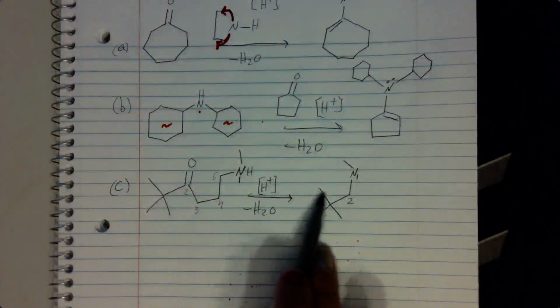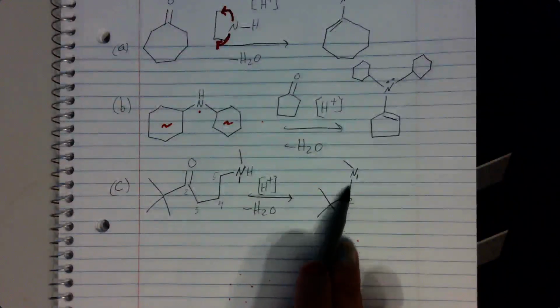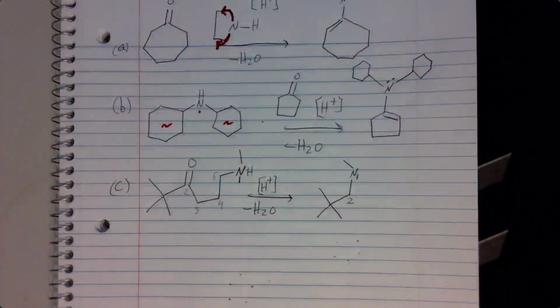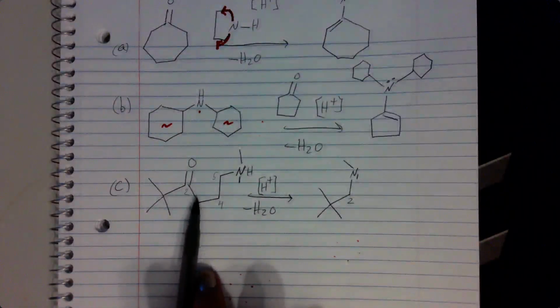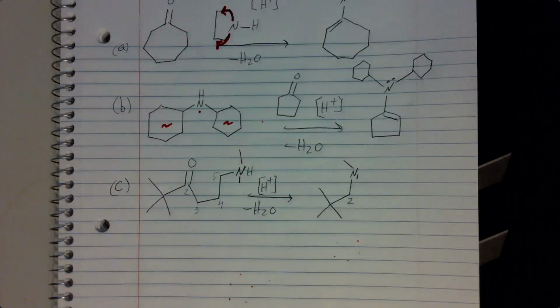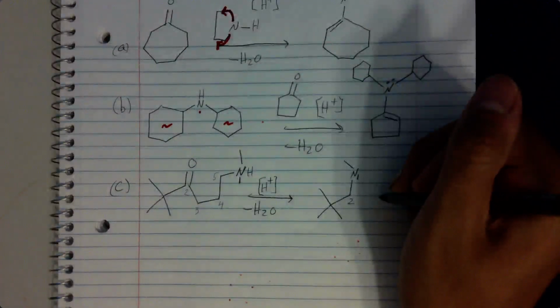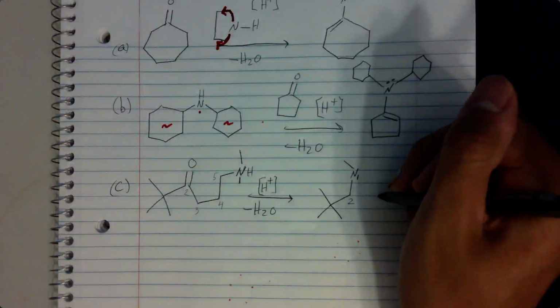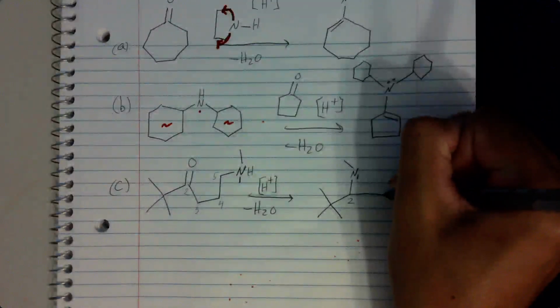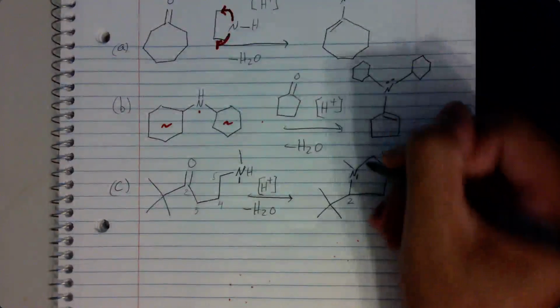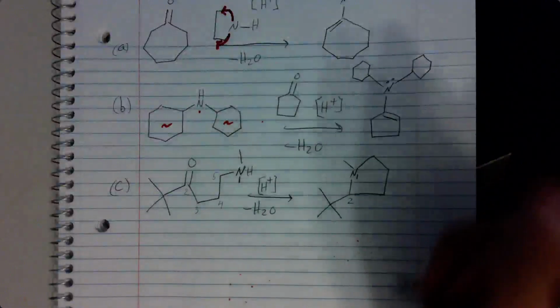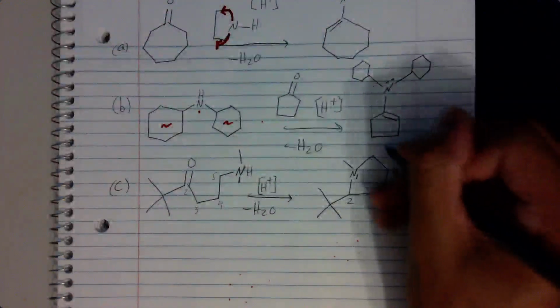That chicken foot ending stays the same, and I have the single bond N1. Now, I need to make a 5-membered ring as I stated, so I'm going to just draw it like so, just make it 5-membered. There it is, where this is going to be 3, 4, and 5.